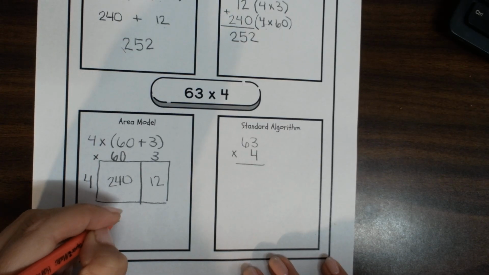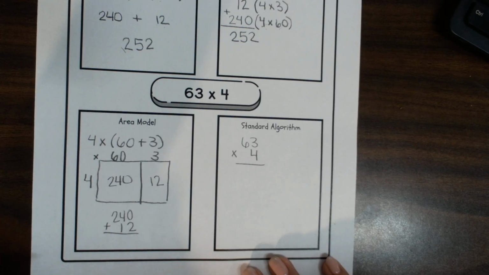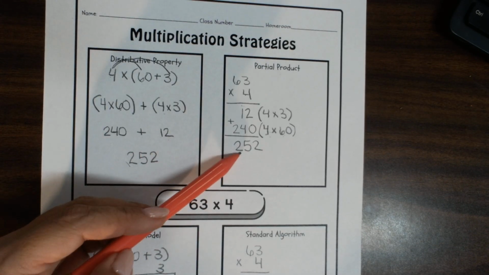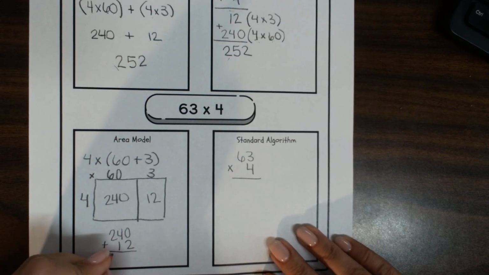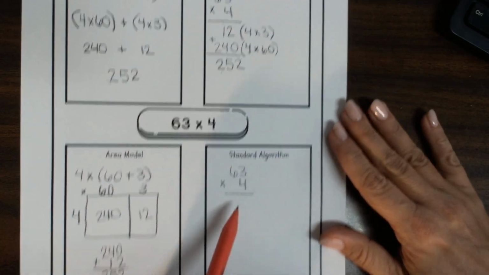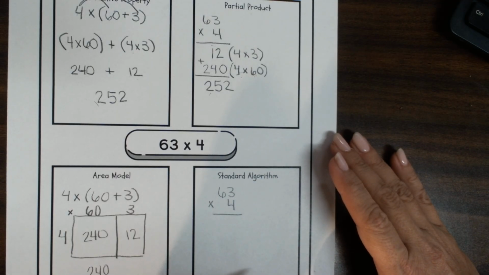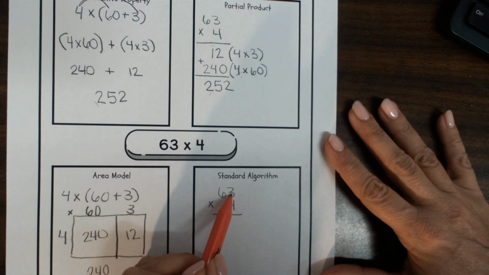But we have then the 240 plus 12, which we've seen in the distributive property and in the partial product. And then we get 252. So right now we've got the same answers for all of them. That makes sense. And then we move them over to understanding how that plays into the standard algorithm, so they can explain their steps. So 4 times 3 is 12.